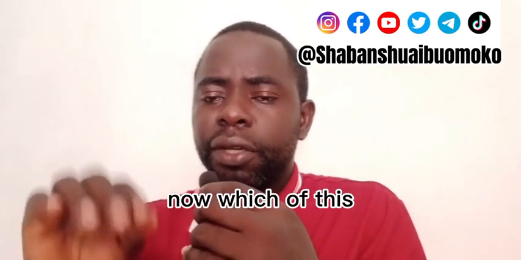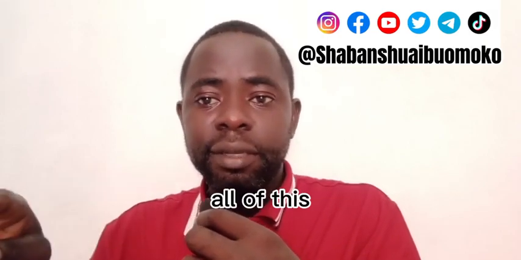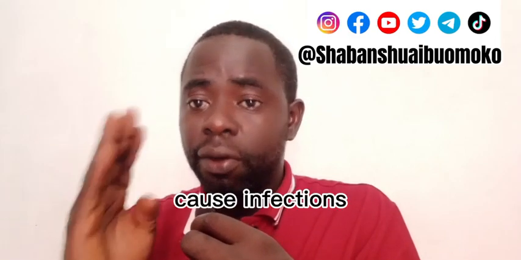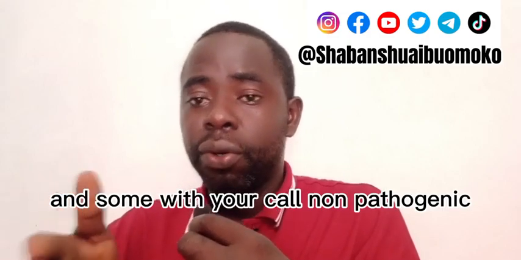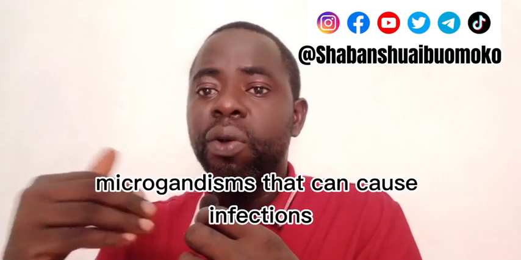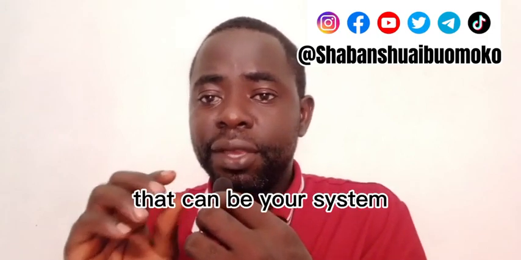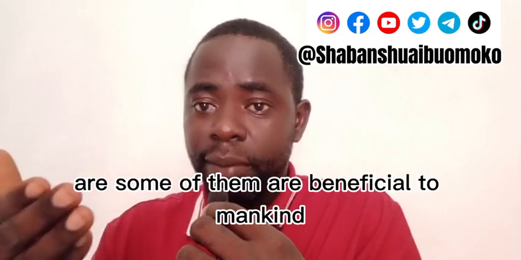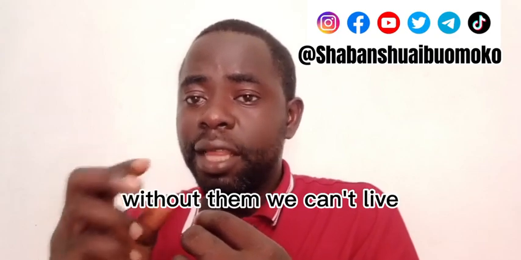Now, which of these microorganisms are actually responsible for infections? All of these microorganisms, bacteria, fungi, and virus, can cause infections. There are some which you call pathogenic and some which you call non-pathogenic. Pathogenic are those microorganisms that can cause infections, while non-pathogenic are those microorganisms that can be in your system but they don't cause infection. Some of them are beneficial to mankind.